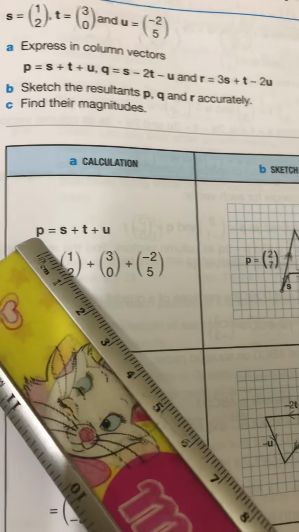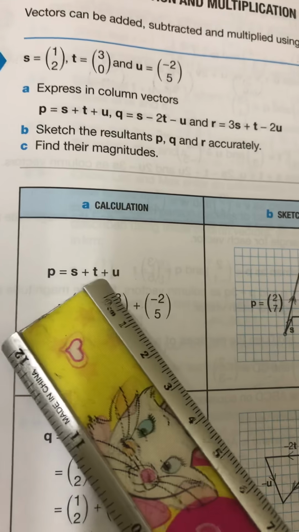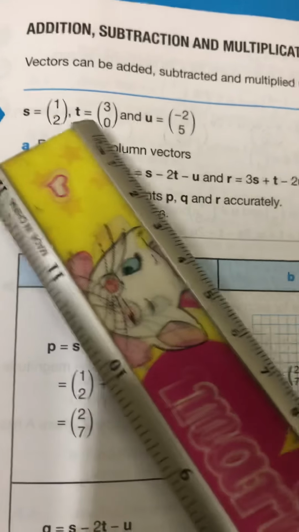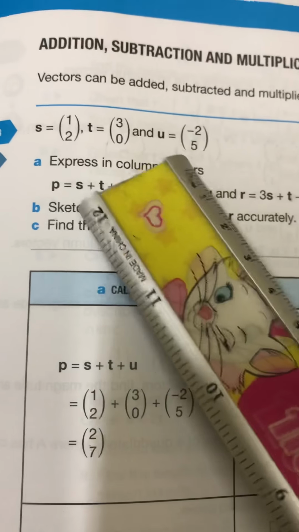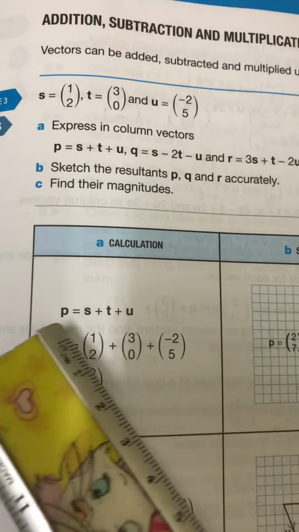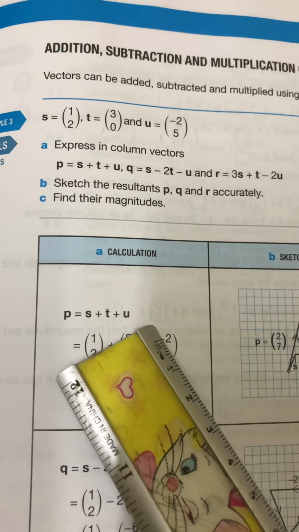Like here, I wanted P equal S plus T plus U. S is a vector, like here, S is the vector 1, 2. T is the vector 3, 0. And U is the vector -2, 5. Okay? He asked me to get the total sum of these three vectors together.